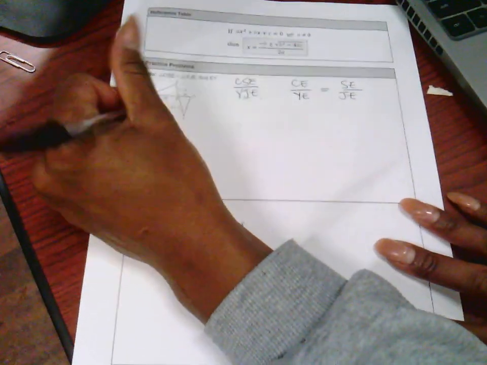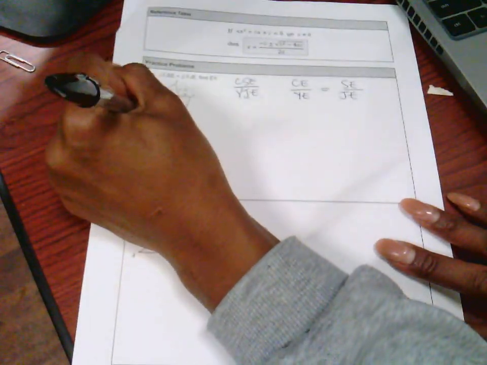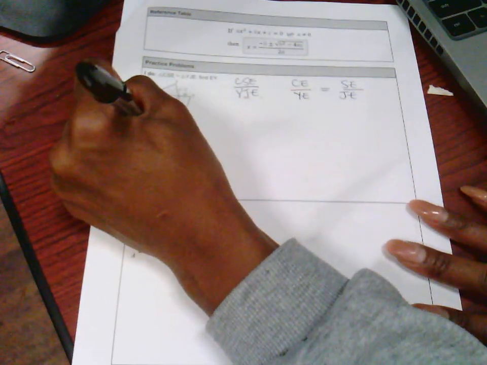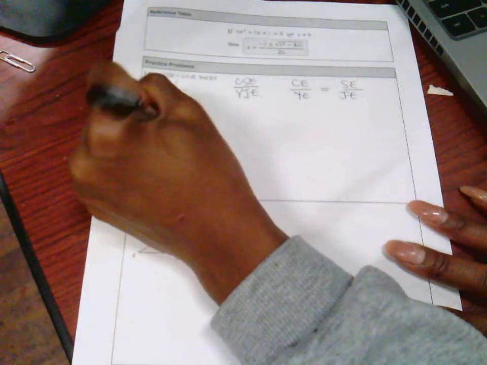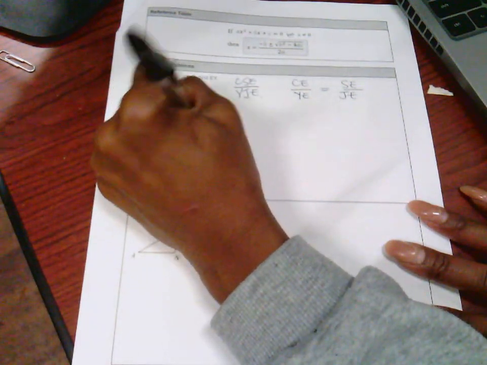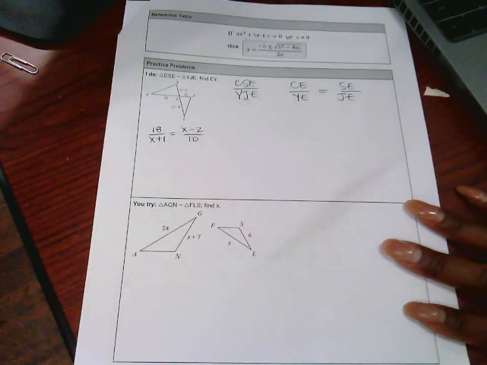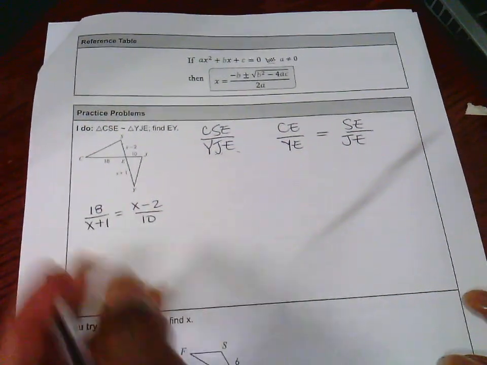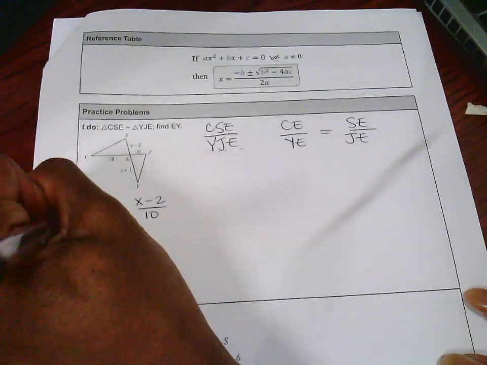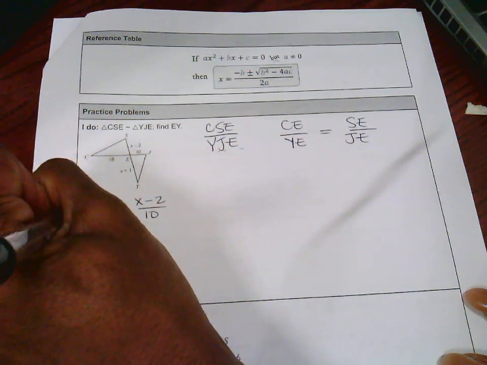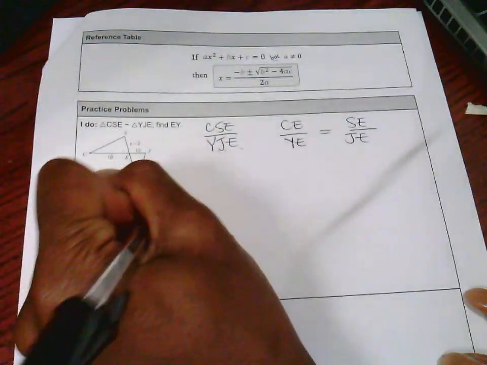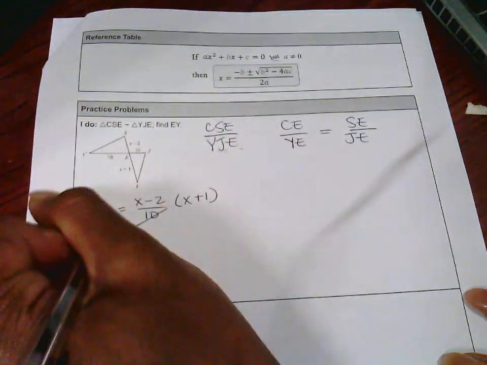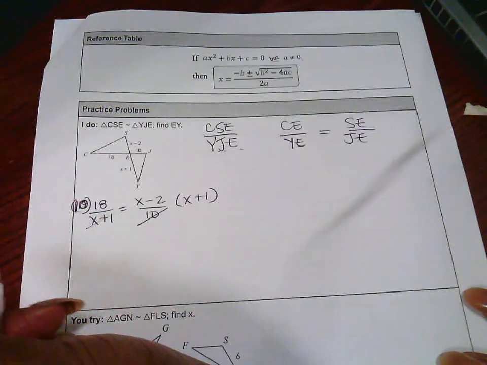So if we write this out as a fraction proportion, we get 18 over (x plus 1) is equal to (x minus 2) over 10. Remember, as mathematicians, we are lazy, so we're going to multiply this side by 10, but we actually are multiplying both sides by 10. Just get rid of that. And then we'll multiply this side by x plus 1. Really, we're doing it on both sides. That's why we're able to get rid of that one.